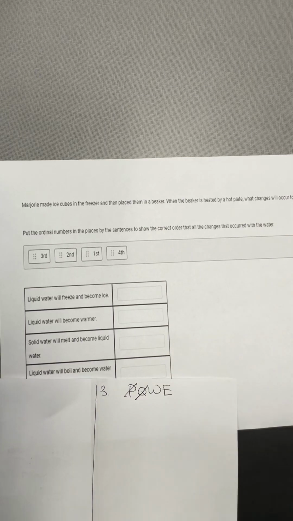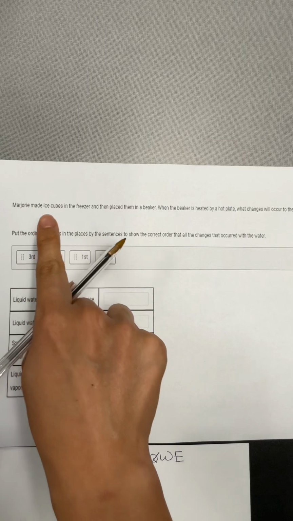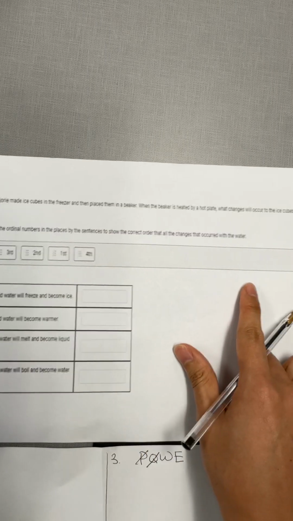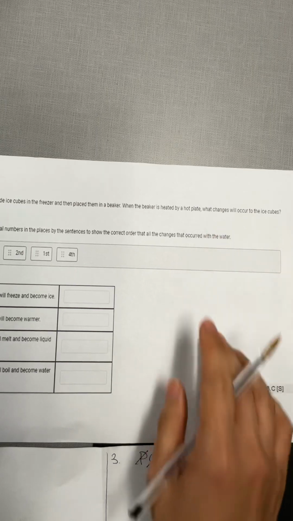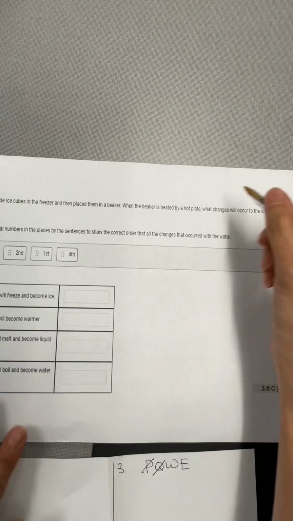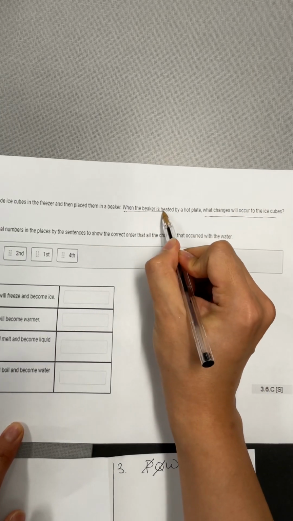Q, let's read the question and let's think about what the question is asking you. Marjorie made ice cubes in the freezer and then placed them in a beaker. When the beaker is heated by a hot plate, what changes will occur to the ice cube? So the question is, what changes will occur to the ice cube when the beaker is heated?